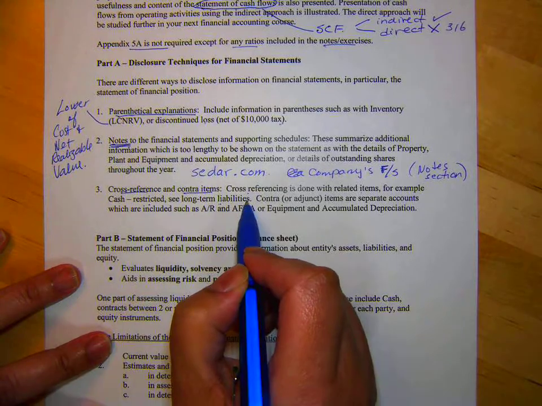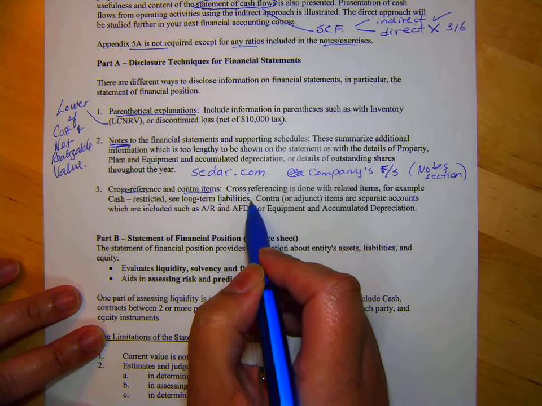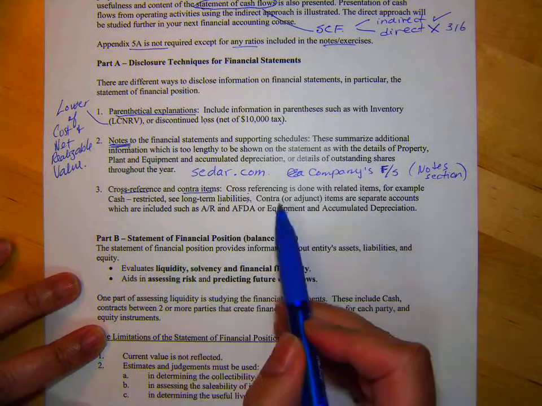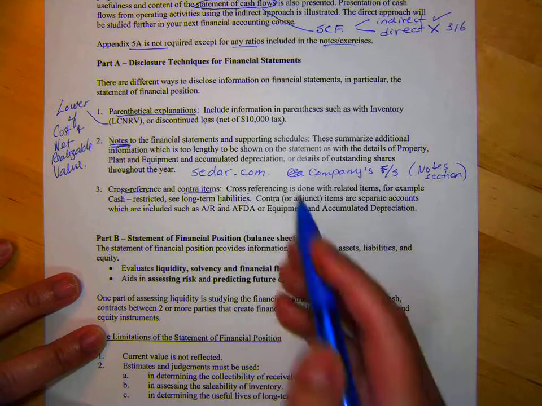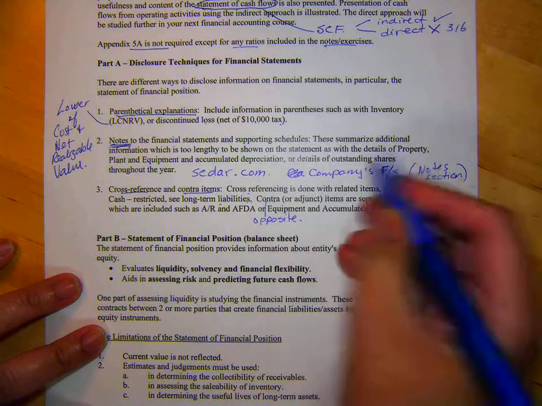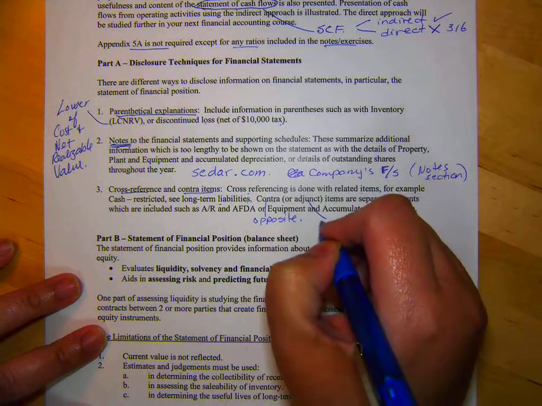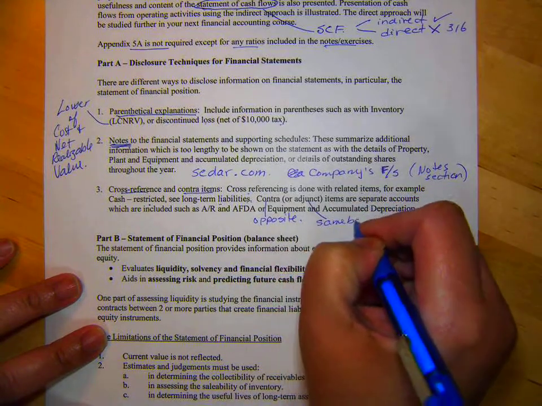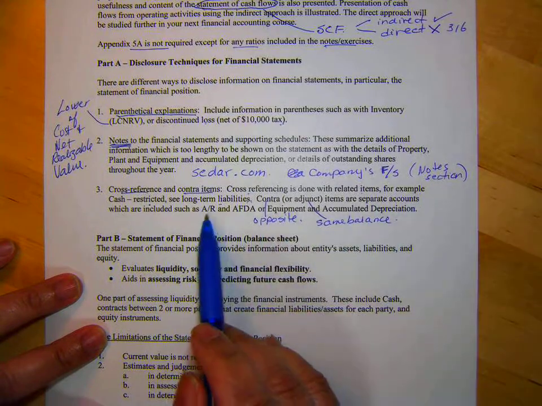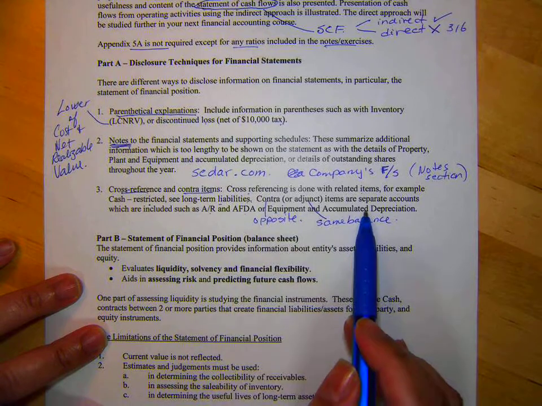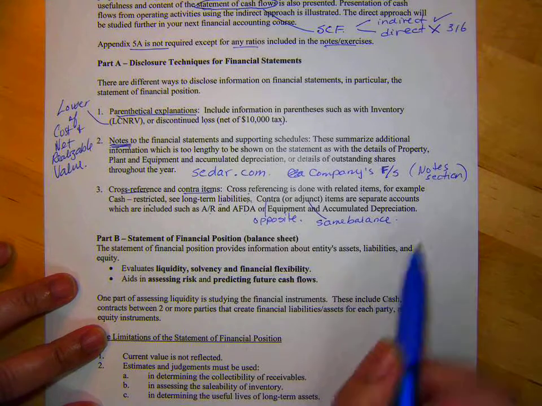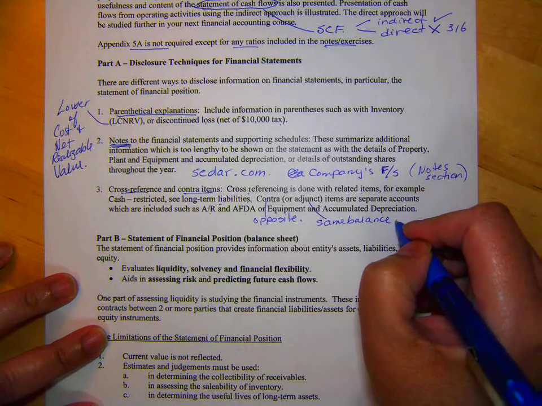Contra, so that's opposite balance. Or adjunct items are separate accounts which are included, such as AR and AFDA, or equipment and accumulated amortization. Now both of those are contra. These adjunct, they have the same balance, so you add them. You will see as we go along and learn new topics for the next few courses.